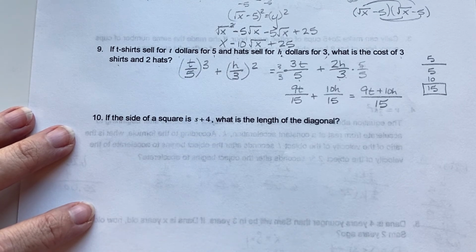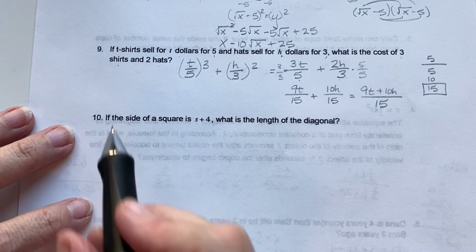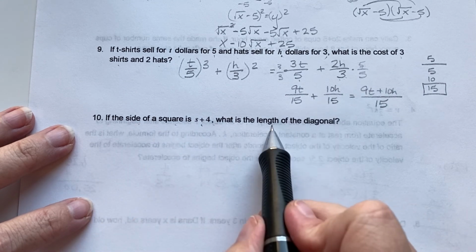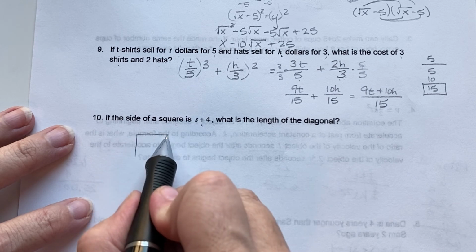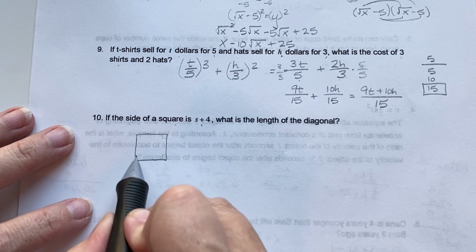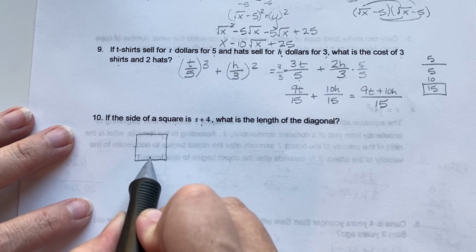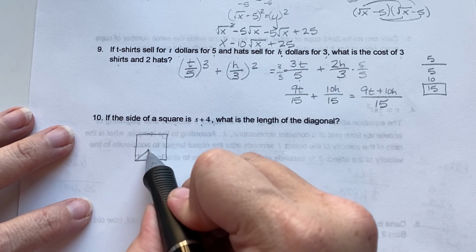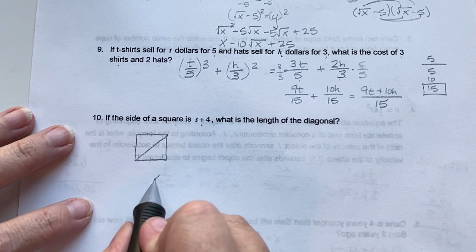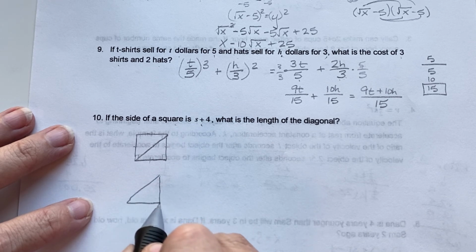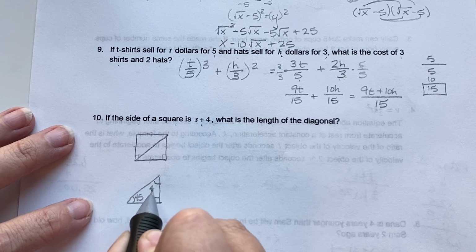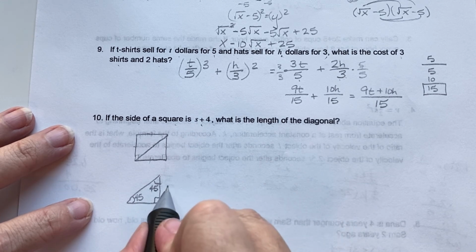All right, so for this last one, we're going to go back to geometry a little bit. If the side of a square is s plus 4, what is the length of the diagonal? Okay, so we know from geometry we have 90-degree angles, and the sides are all equal. And our diagonal crosses like that. So from this, remember, we get the 45-45-90 triangle.